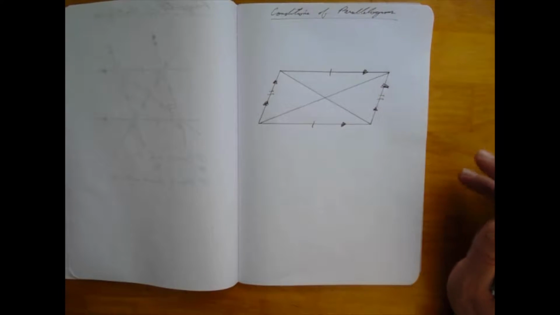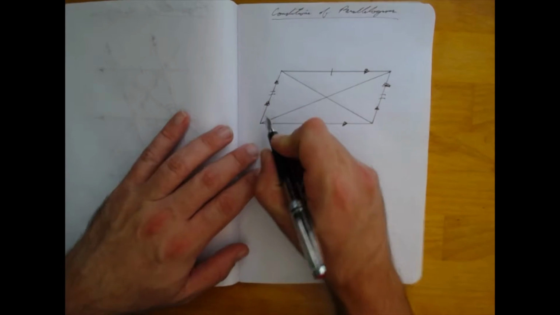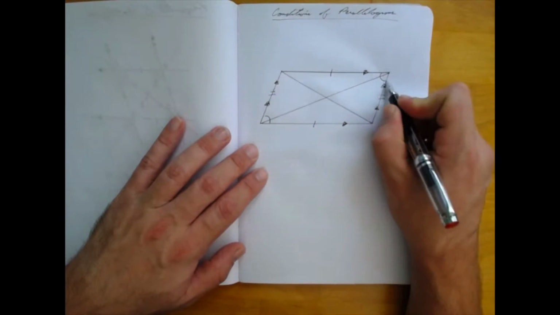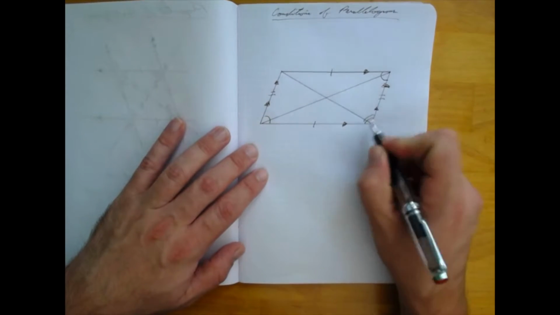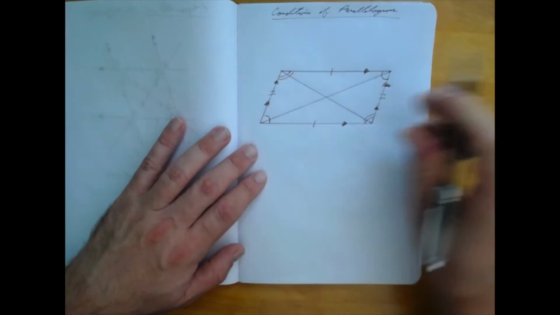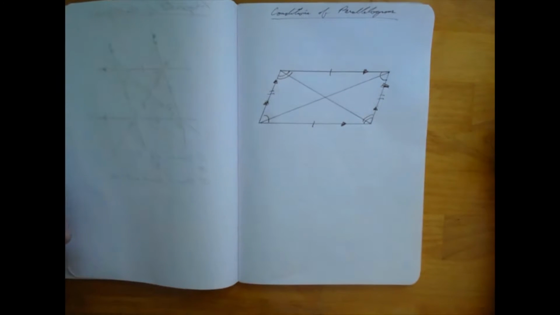If both pairs of opposite angles of the quadrilateral are congruent, so if this angle is congruent to this angle, and this angle is congruent to this angle, then the quadrilateral is a parallelogram. Again, this is just all a converse. So to be able to watch the proofs of it, I would go back to the previous video, watch it, and then try and follow that proof in reverse order.